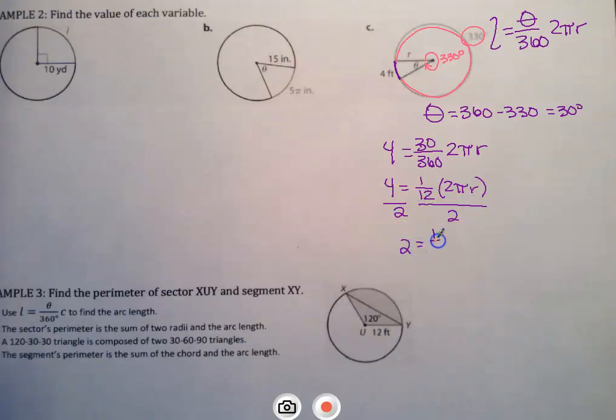So 2 equals 1/12 pi r. Do we divide by 1/12? So we're going to multiply by 12 over 1 on both sides. So we would have 24 equals pi r.